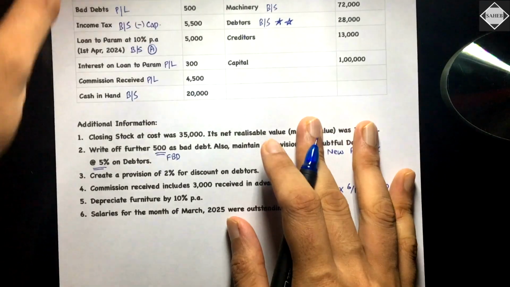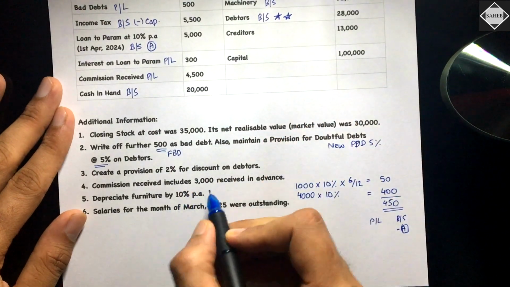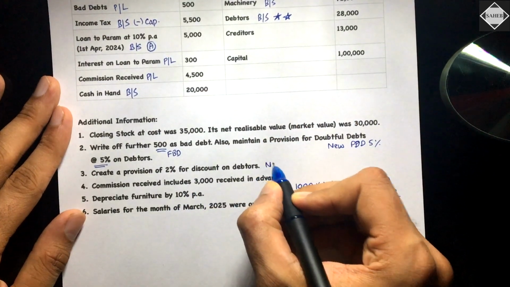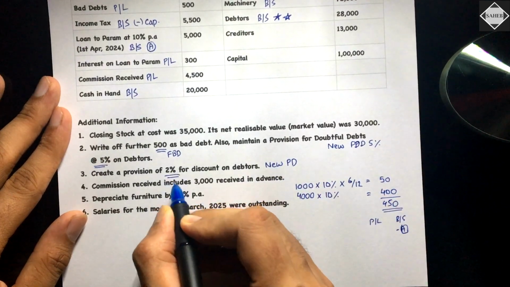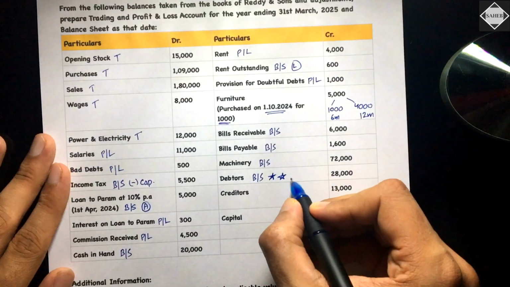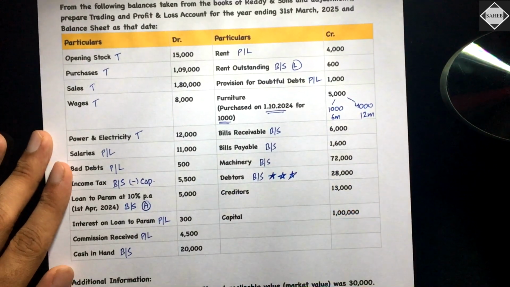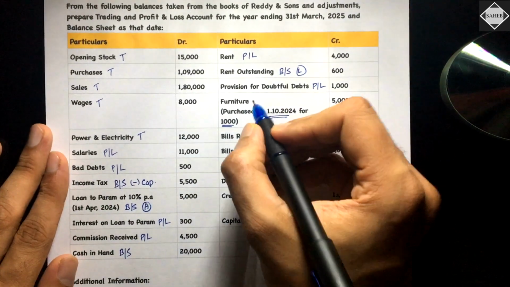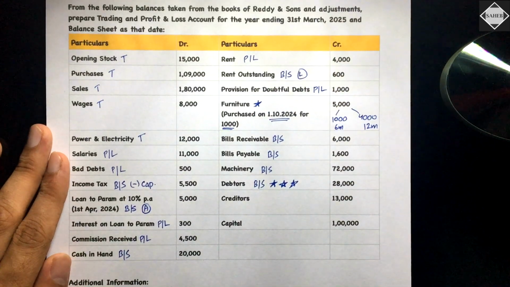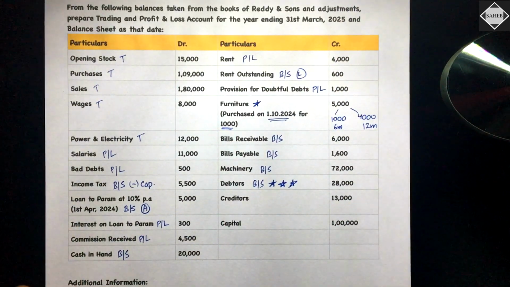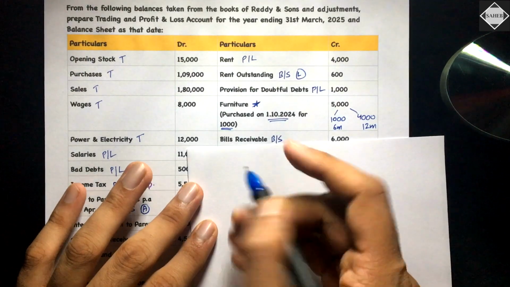Then there is one more provision they're asking to make, that is provision for discount, which we call new PD, 2% they are saying. So that is also an adjustment on this. Is that clear? Do you understand? On furniture also we have got an adjustment of depreciation. So how that adjustment will happen, shall we see that right now? It's really simple. Let's just see the adjustment right now only.